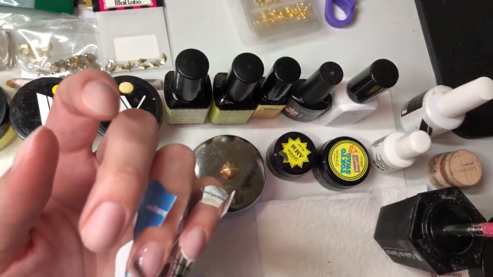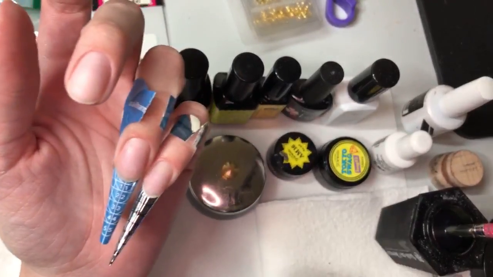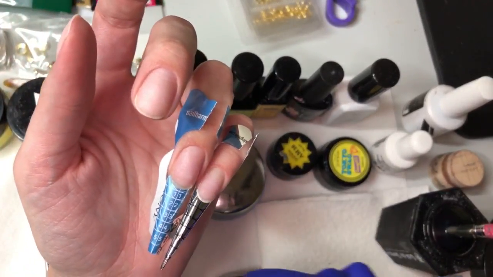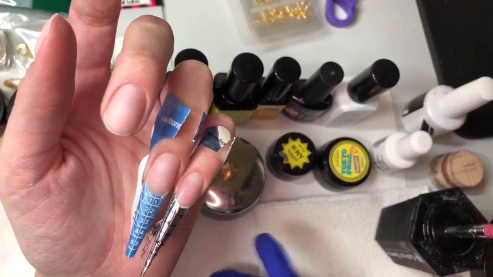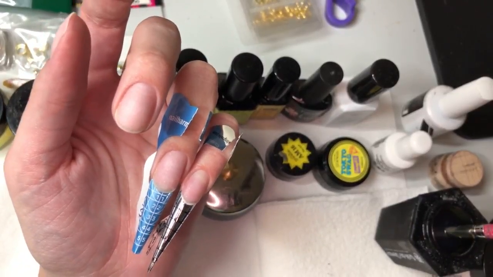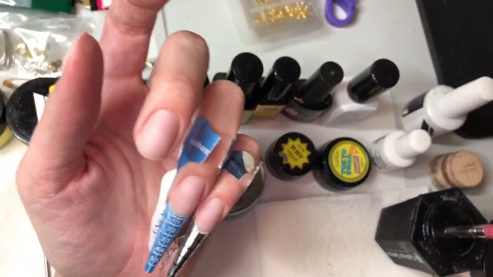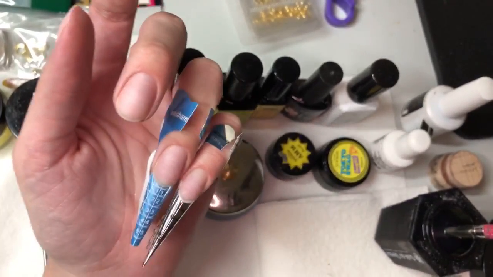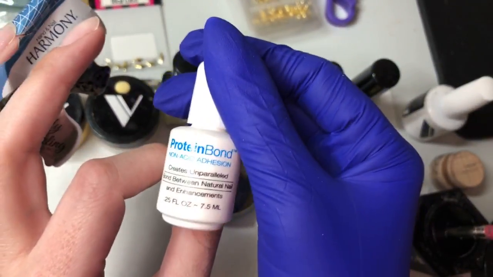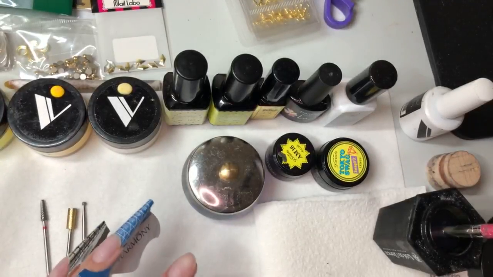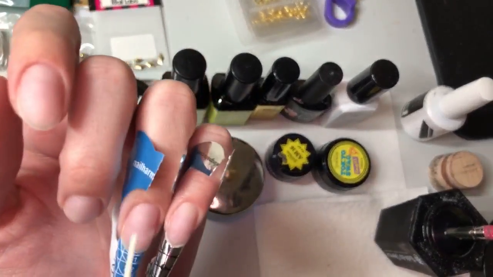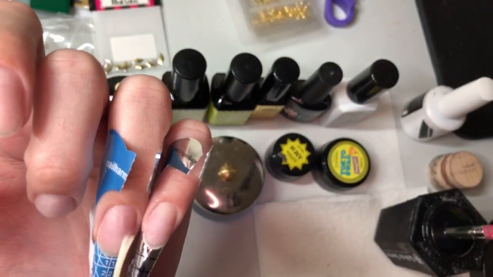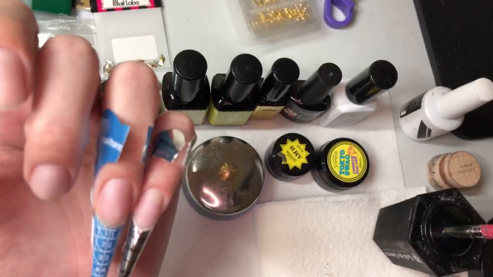So I am going to apply dehydrator. This is just IBD dehydrator. I don't really think that a brand is better than another. It's just dehydrator. Then once that dries completely, I'm going to add, I use Young Nail Protein Bond. It's acid free, so you don't have to worry about touching the skin. You just put enough to cover the nail.